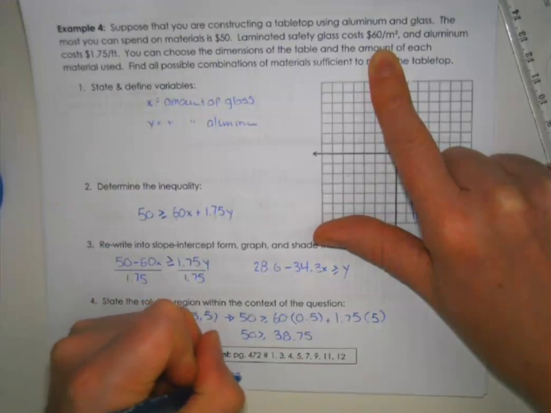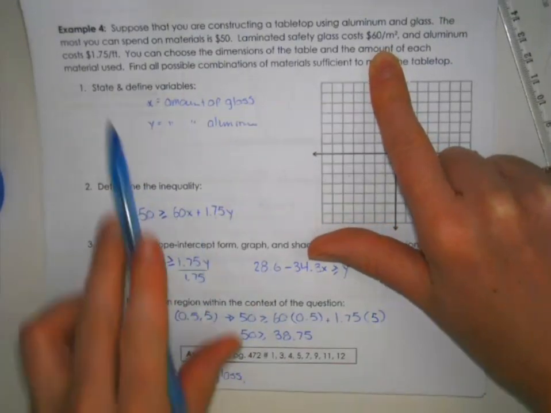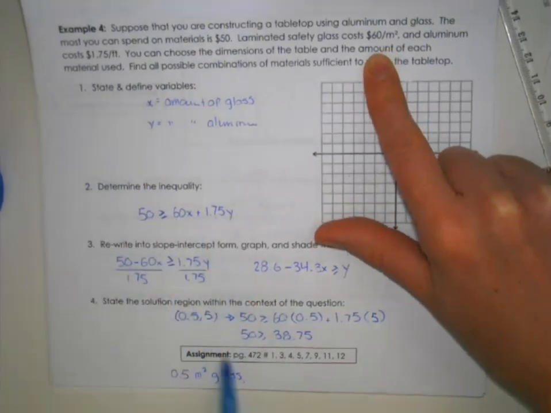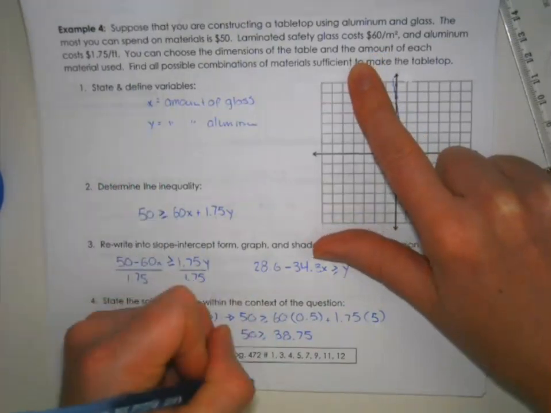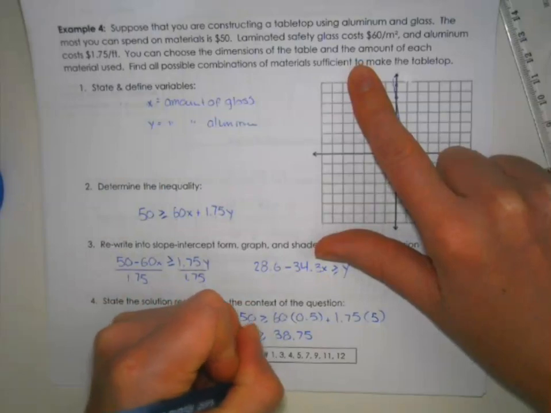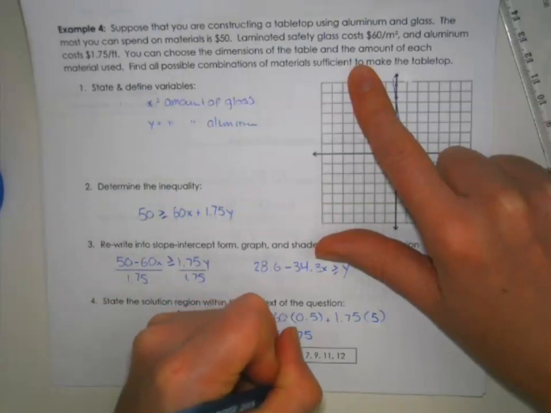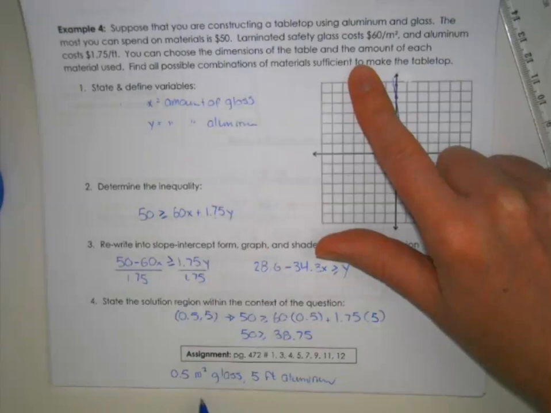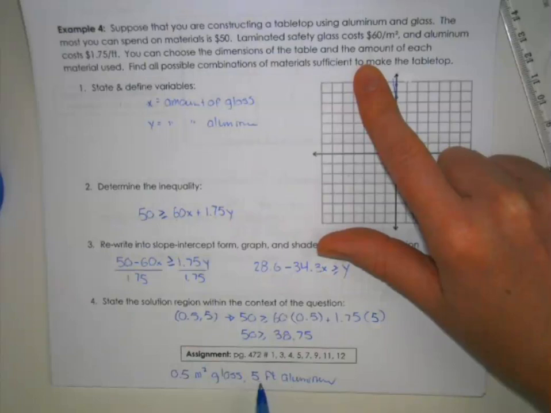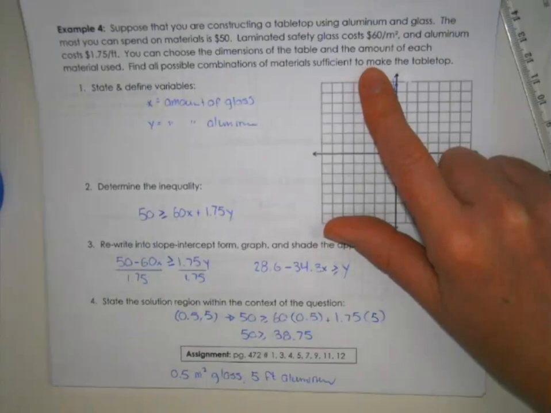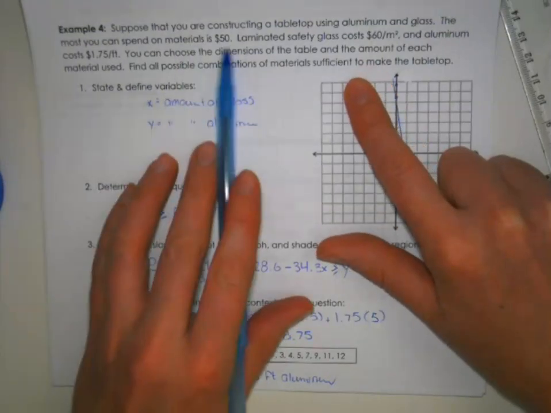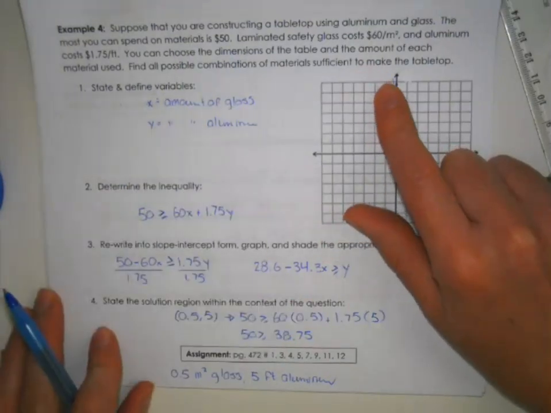A half meter squared of glass, and for the aluminum we would have 5, and our units there are feet, 5 feet of aluminum. And you would basically just say for a word problem like this that a half meter squared of glass and 5 feet of aluminum is one possible combination that would allow you to build a table for less than or equal to $50.